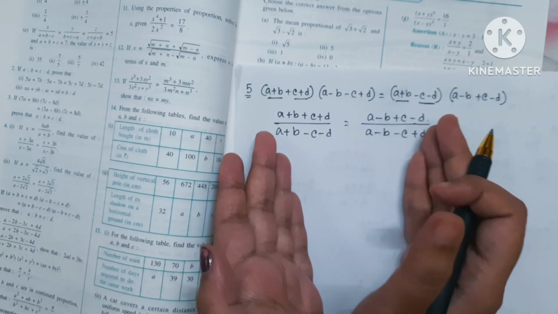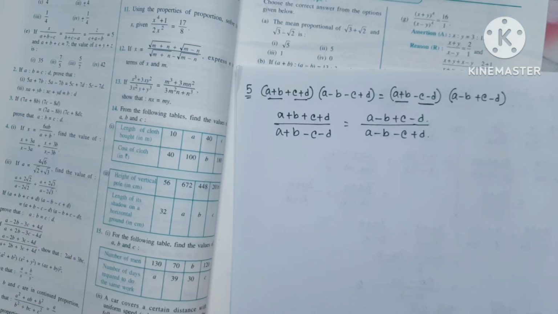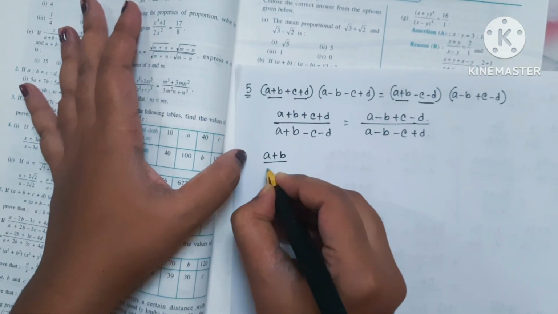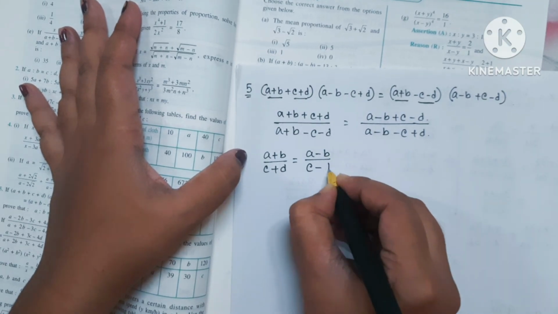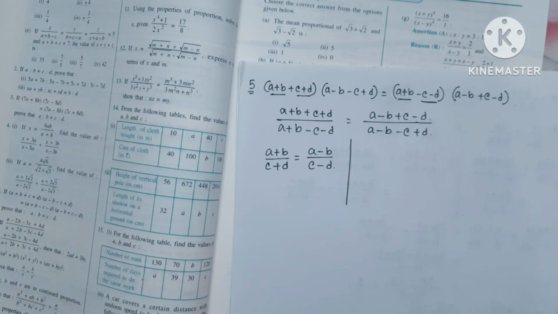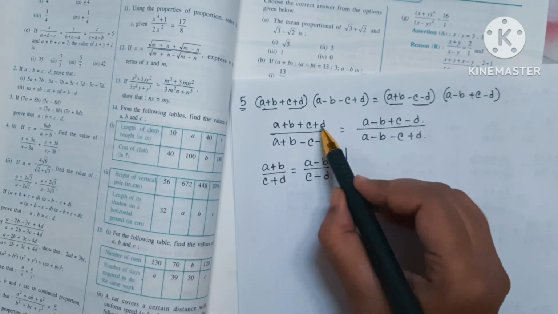So if you apply the inverse of that formula, you will get directly a plus b by c plus d is equal to a minus b by c minus d. Or else if you want to do it another way, you can take this one plus this one by this one minus this one.